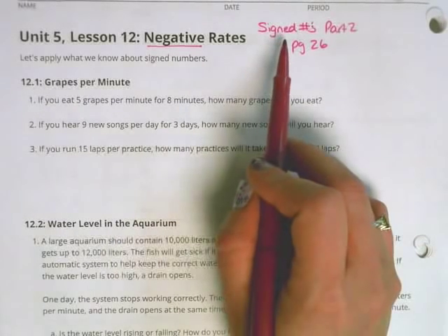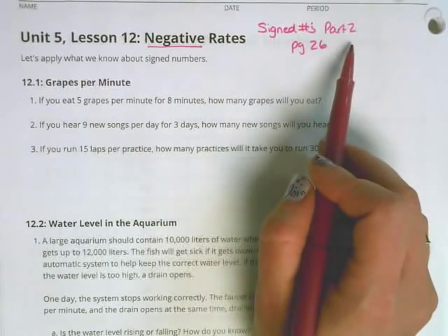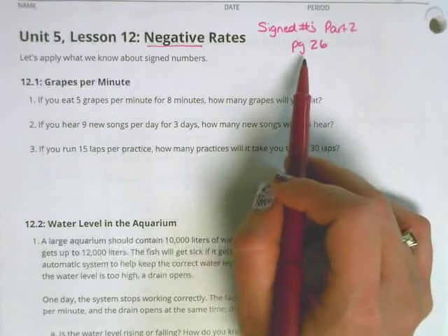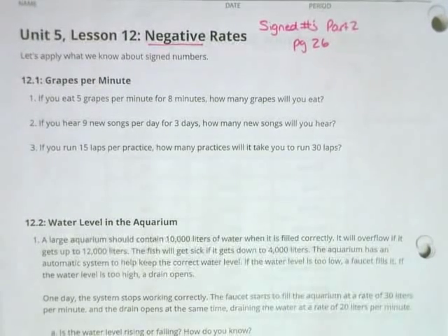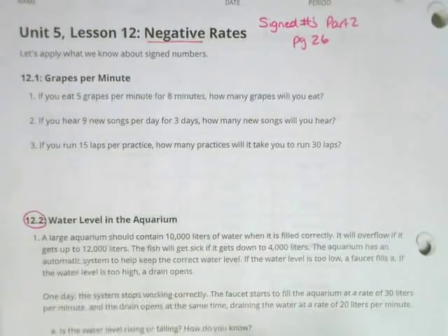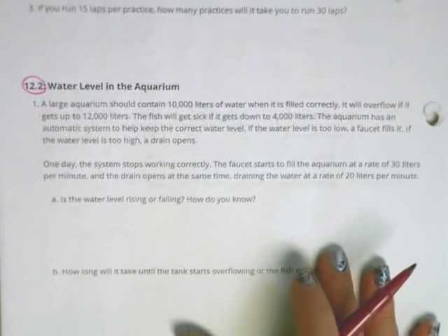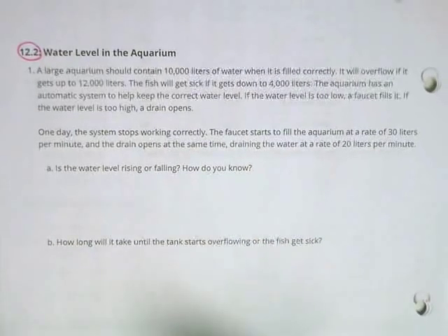So this is in the Signed Numbers packet, part 2, it's the brown one, and we're on page 26, so take a second to get there if you're not. And we are going to go down to this 12.2 right here. We are going to start with that one, so pause when you need to, but we're going to get going. All right, it says water level in an aquarium.